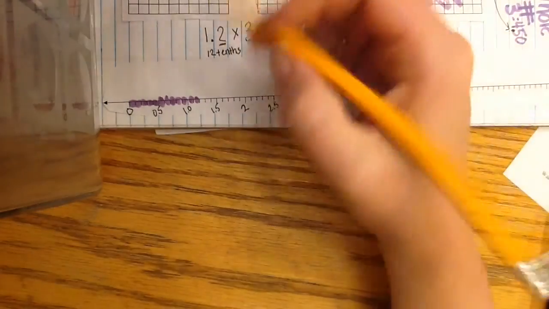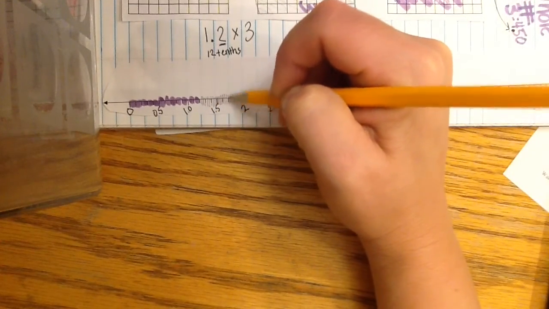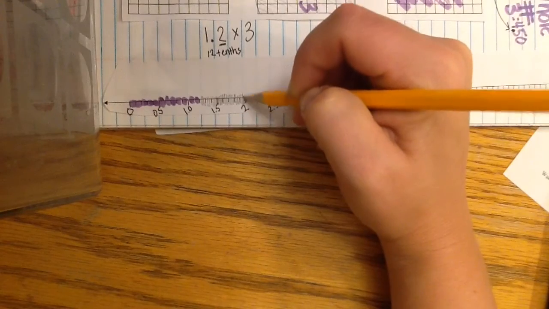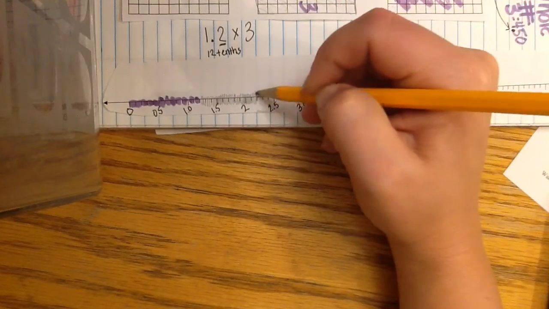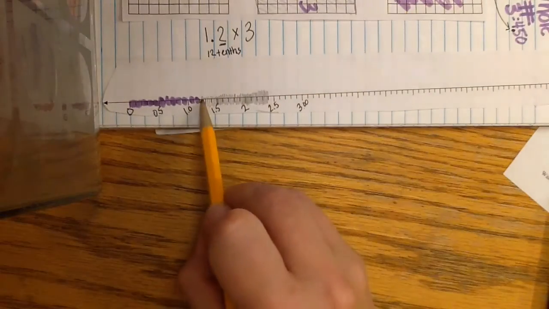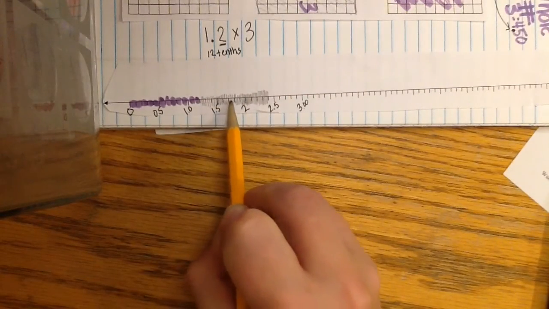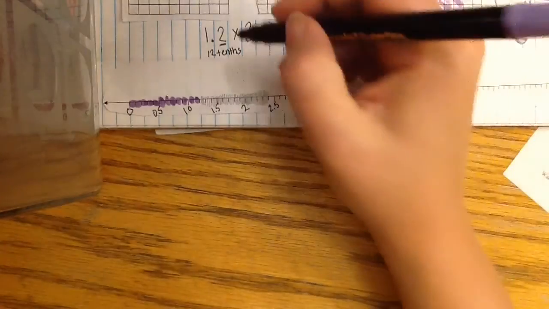Here's my next group. 1, 2, 3, 4, 5, 6, 7, 8, 9, 10. There's my one whole. 11, 12. I have 12 tenths. So that was 2 groups.